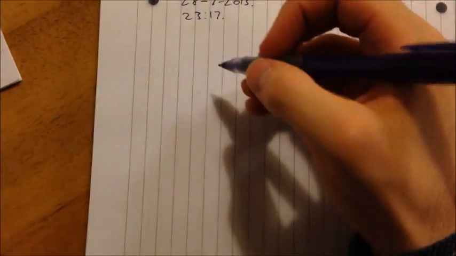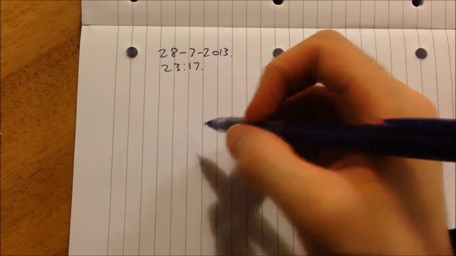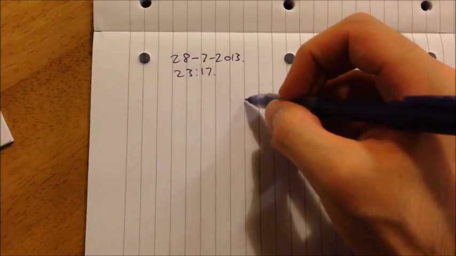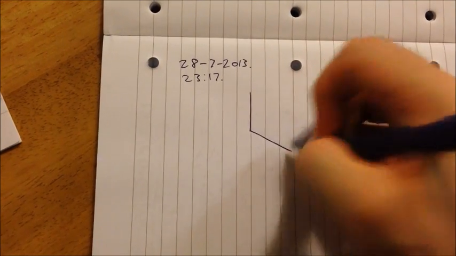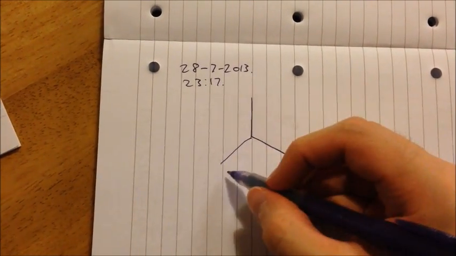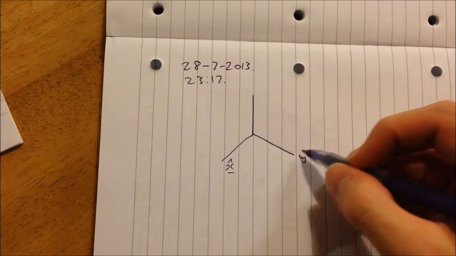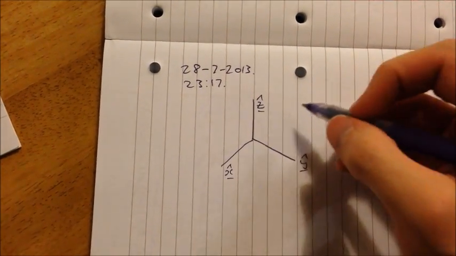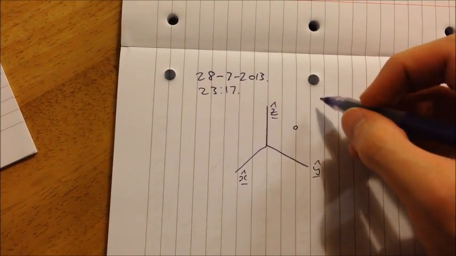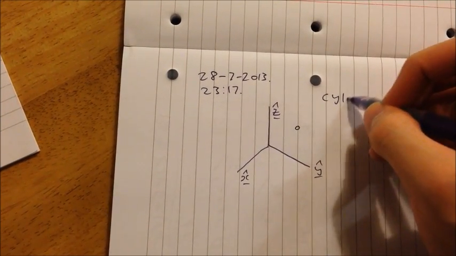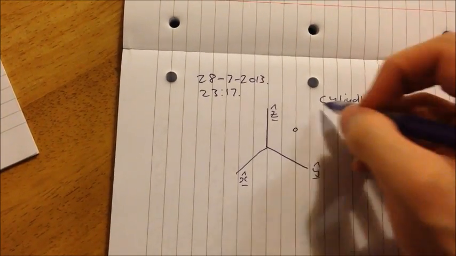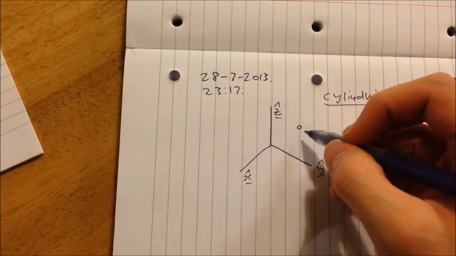Okay, I'll start with cylindrical coordinates by drawing the vector components in the Cartesian plane. So here we go. X, Y, and Z. For cylindrical, there's a point.